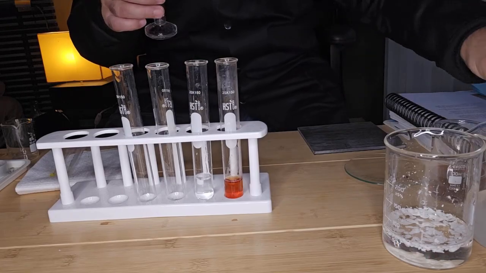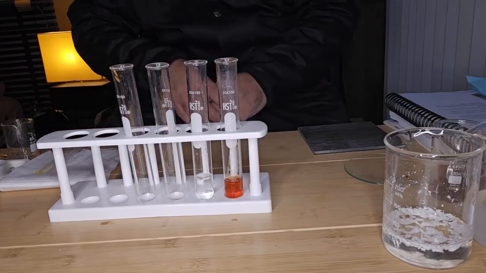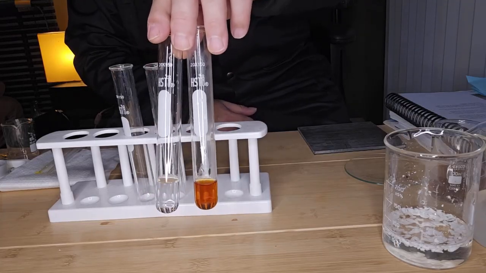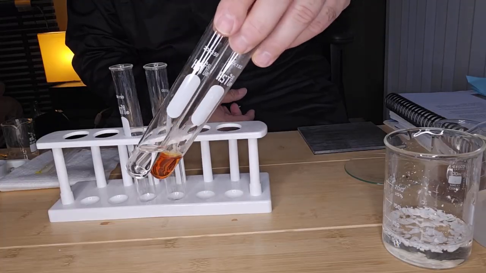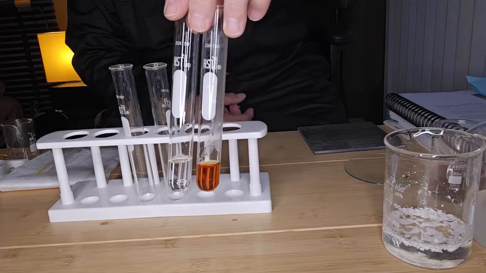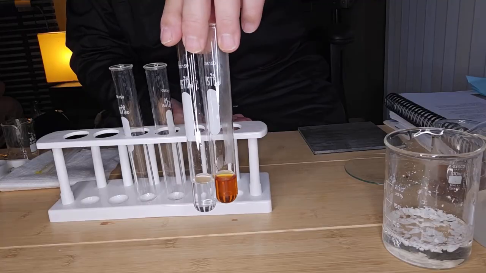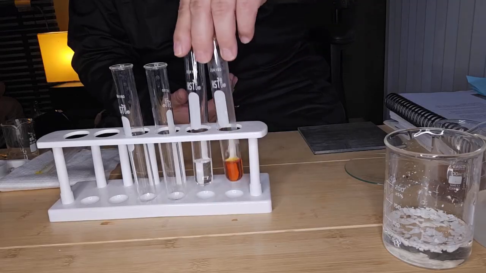They both look like solutions. One has a color to it, the other is a clear solution, but not very remarkable to say. Which one is a colloid and which one's a solution, you won't be able to tell.